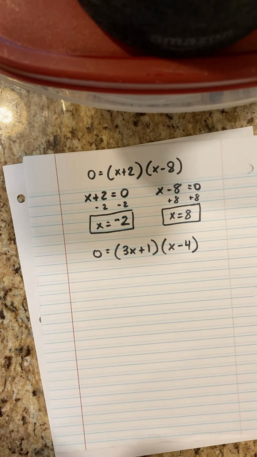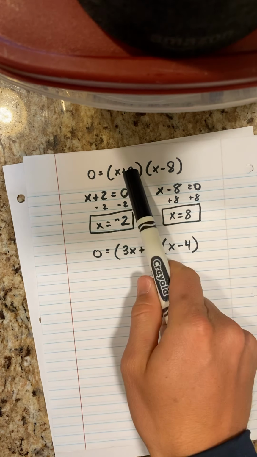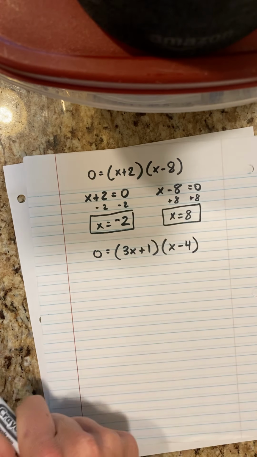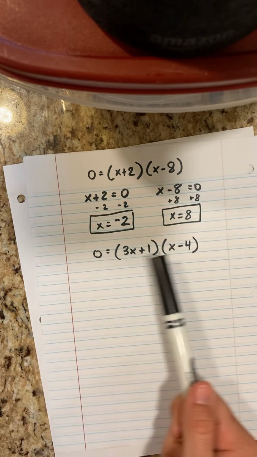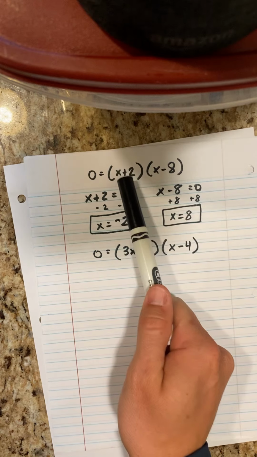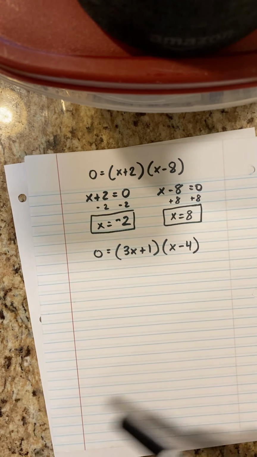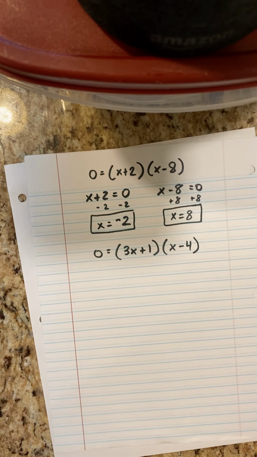All right, if I plug both of these numbers back in, not at the same time, but if I plug in negative 2, that's going to make this one 0, and 0 times negative 10 is going to give us 0. If I plug in 8, it's going to be 10 times 0, which is still 0. So both of these solutions would work. They are a solution to the quadratic function.